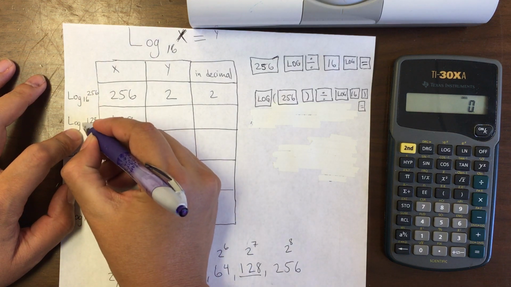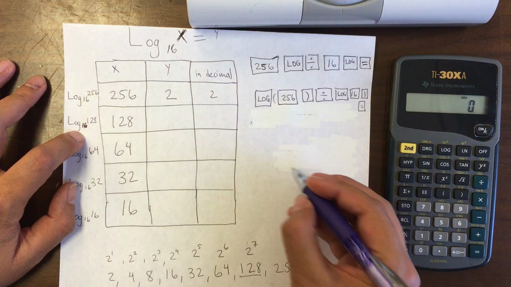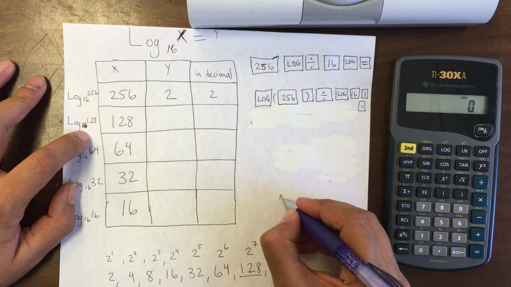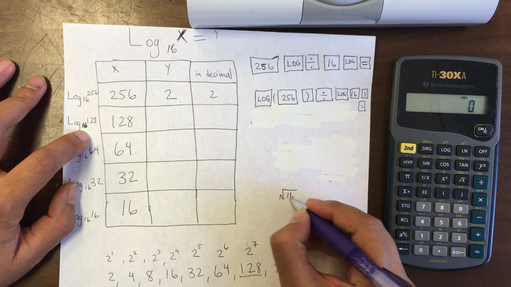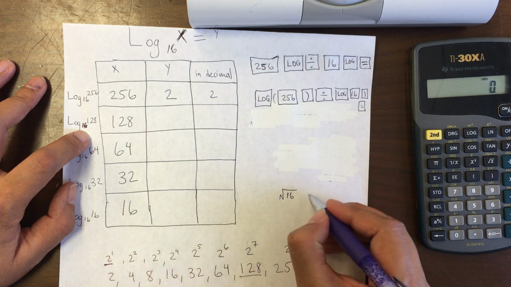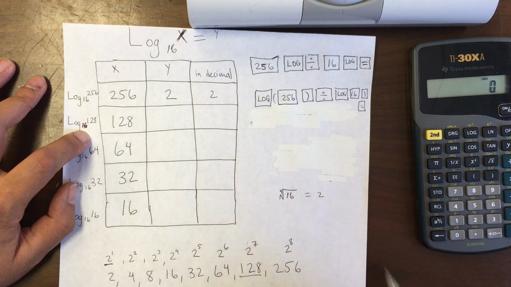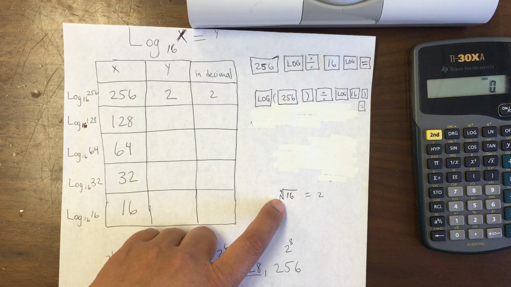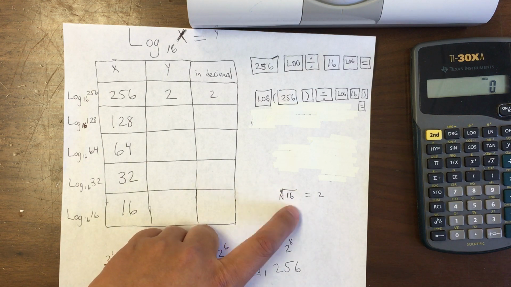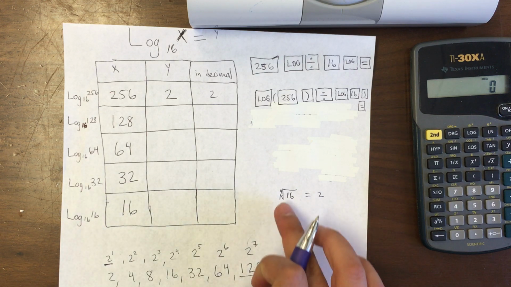But if you think about it, in here we have 16 is the same as, to make the base 2, you need to have the root with index 4 of 16. Okay, so that's important that we know.